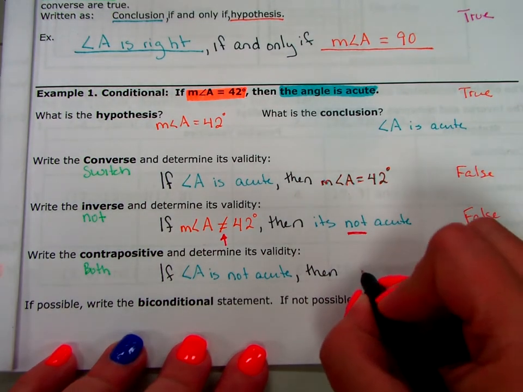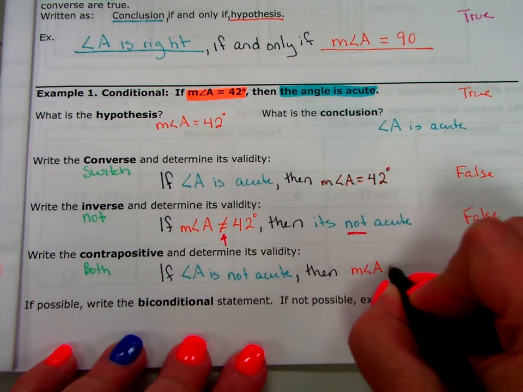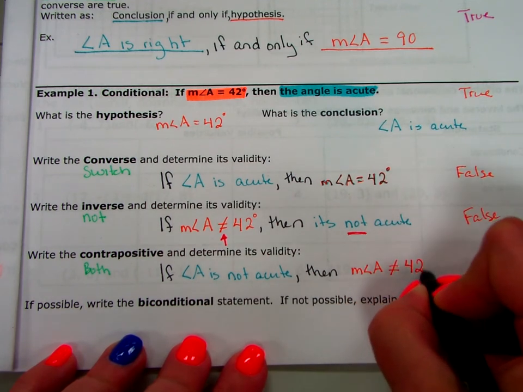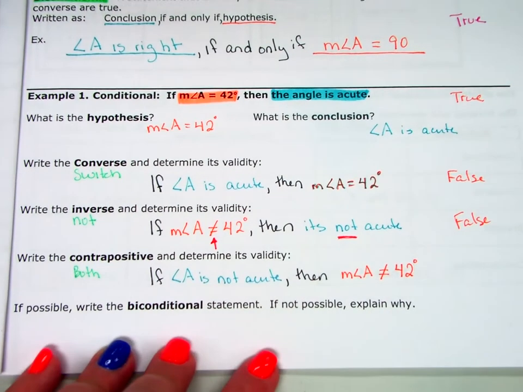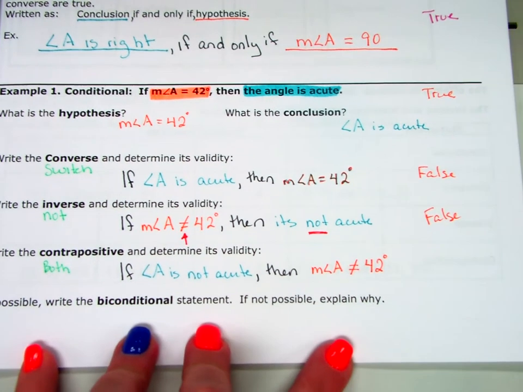The measure of angle A is not equal to 42 degrees. True or false? True. Does everybody agree, or can I find a counterexample?